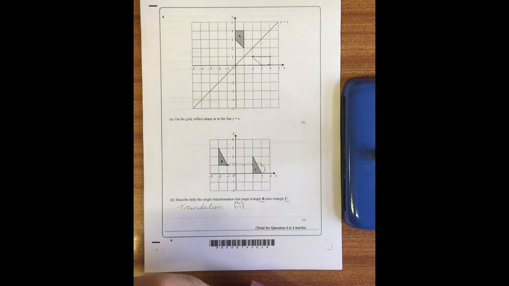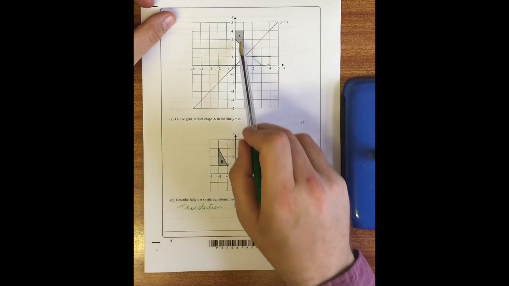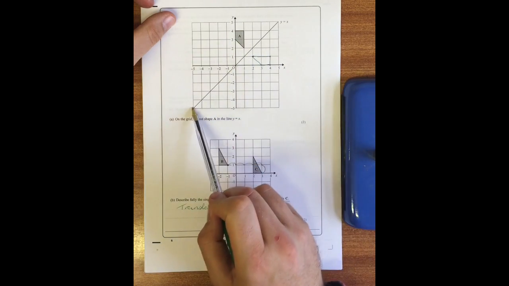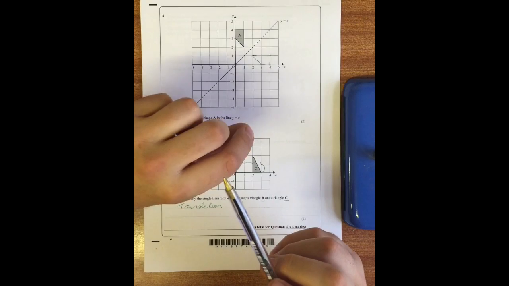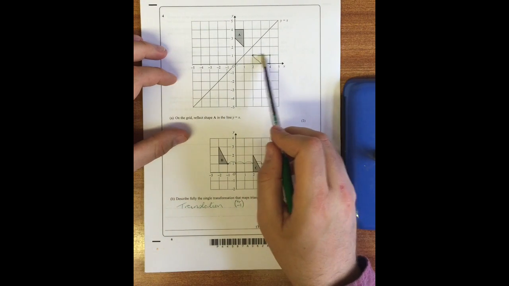Question 4. On the grid, reflect shape A in the line y equals x. We are given the line y equals x. I would use tracing paper to draw over the shape, draw your mirror line in, and put a cross at the centre. Then when you flip the tracing paper over, line the mirror line up with the crosses in the centre, and you'll see that your shape goes there.